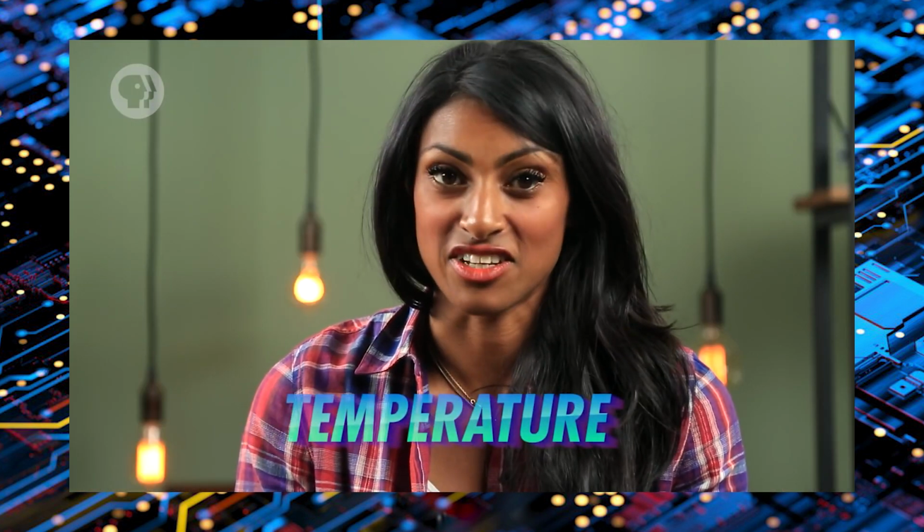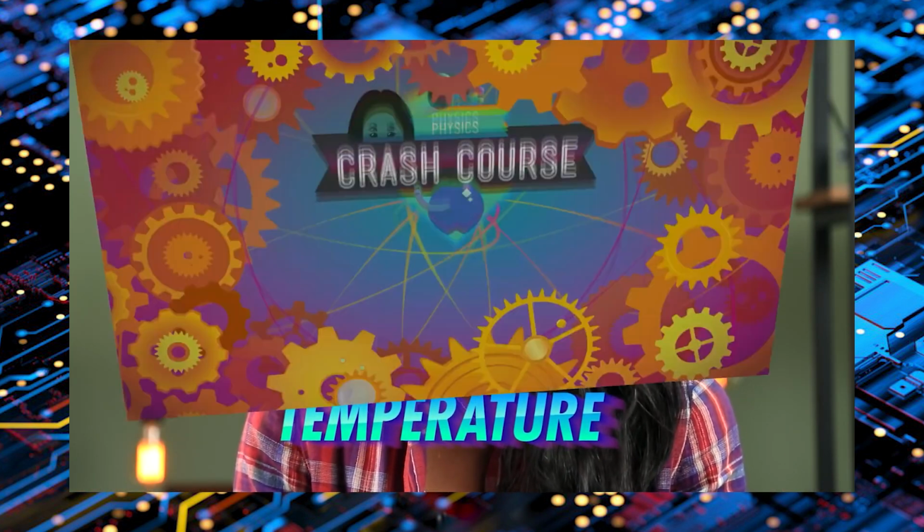If there are bridges in your town, they'd probably have expansion joints too. So why are these ugly metal cracks necessary? The answer has to do with thermodynamics, the study of temperature and how it affects matter.